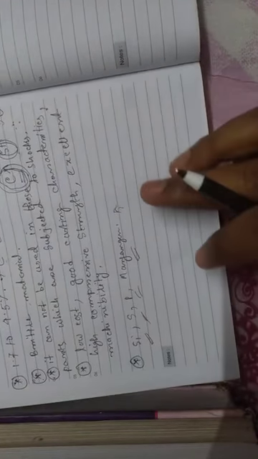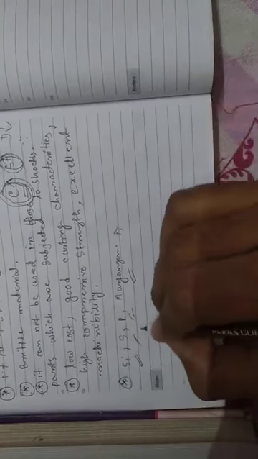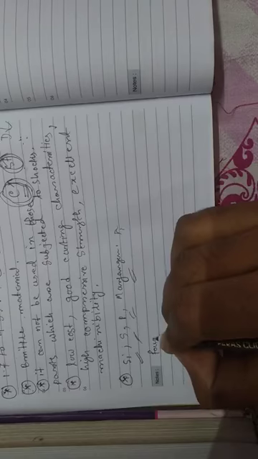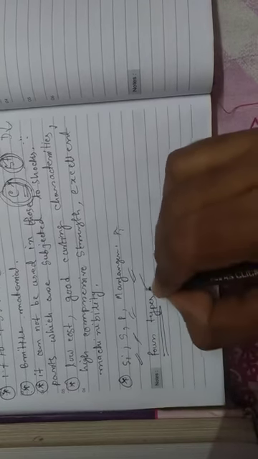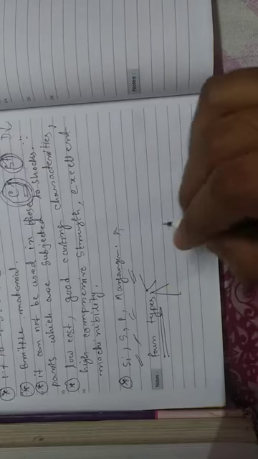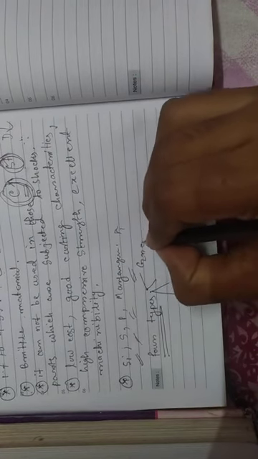And a more important point: there are generally four main types of cast iron, which are discussed in your study material. First of all is gray cast iron.